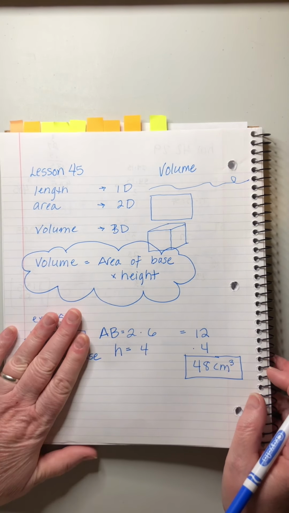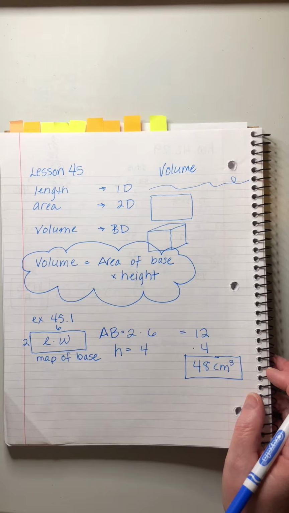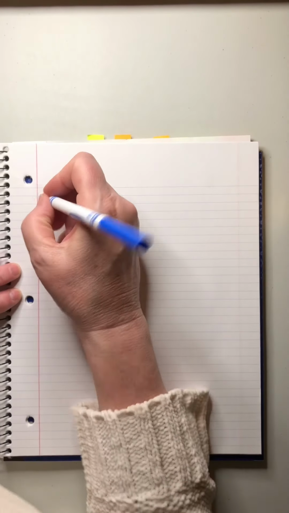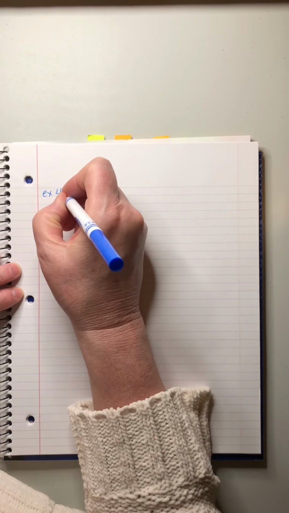All right, so that was a shape that was just like a box, right? It just had a simple rectangle. What if our shapes start to look just a little bit more complicated than that? And let me show you the picture in the book again.